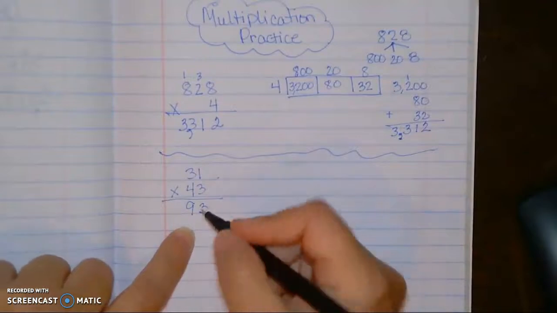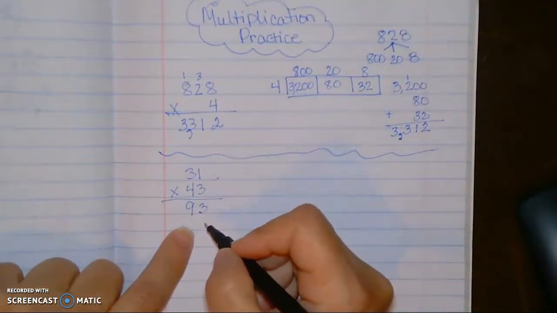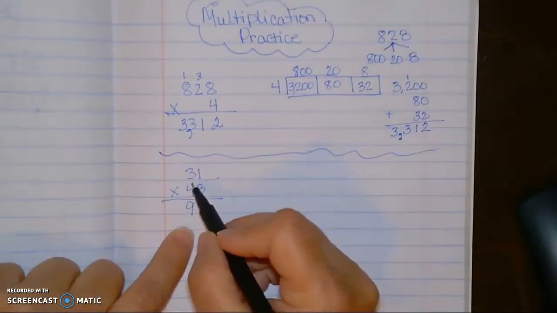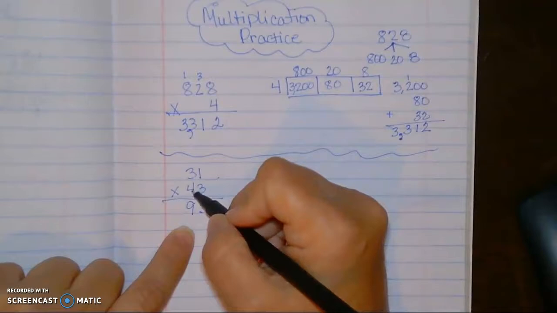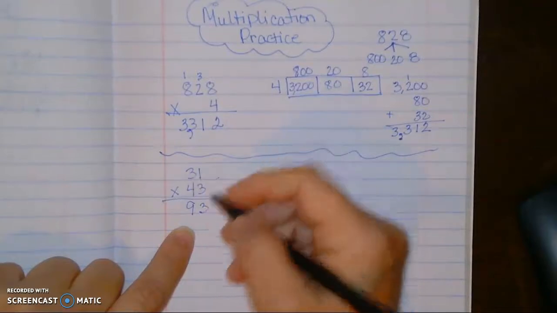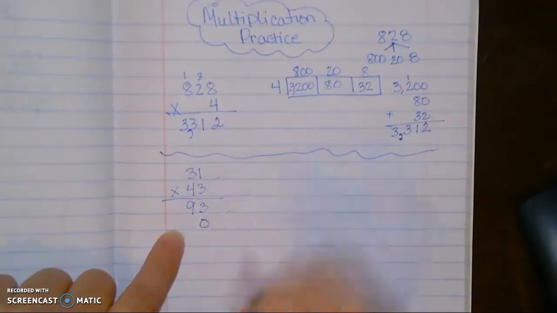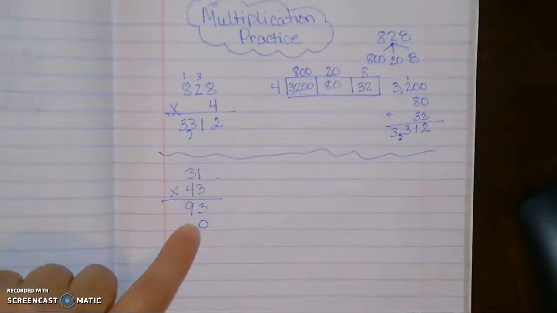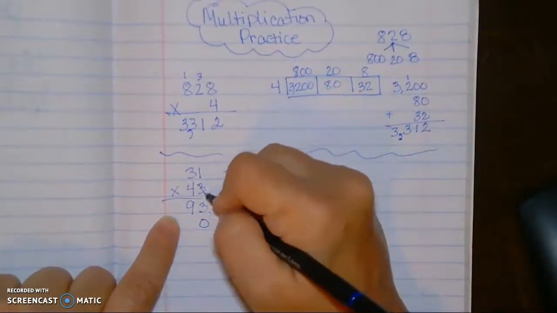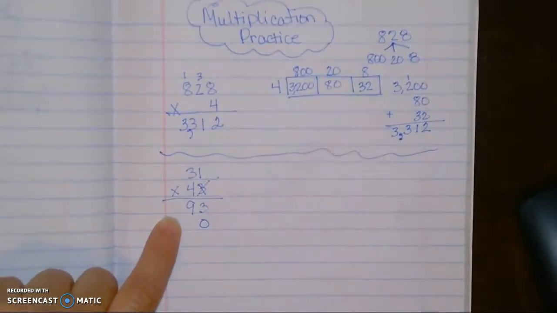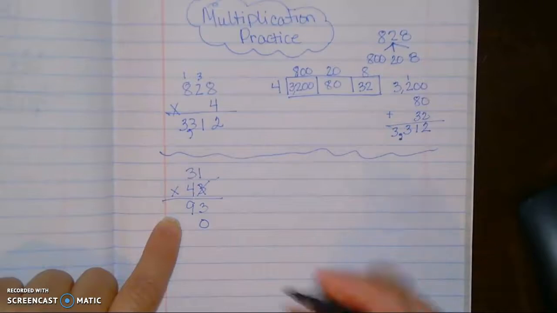Now here is the very most important thing you cannot forget. When you get ready to multiply the 4 times 31, you have got to remember to put your 0 placeholder in the second row. Another strategy is you can mark out the 3 to tell yourself you're finished with it so you don't get confused.